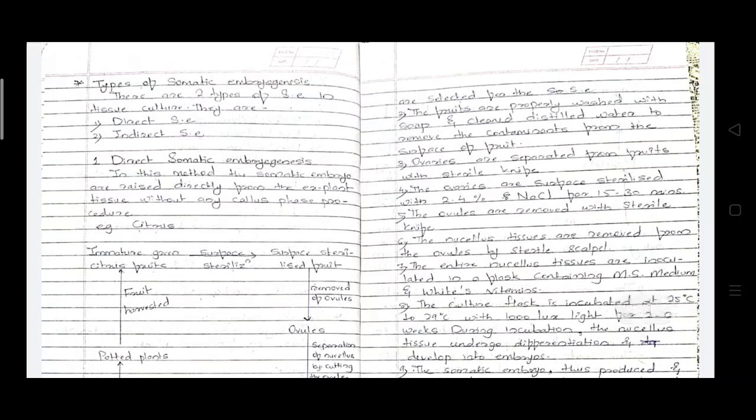The ovules are removed with a sterile knife. The nucellus tissues are removed from the ovules with a sterile scalpel. The entire nucellus tissues are inoculated in a flask containing MS medium and white vitamins.